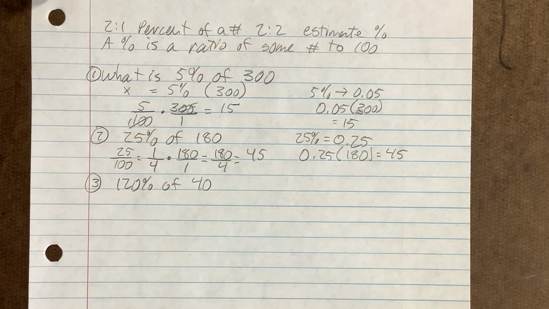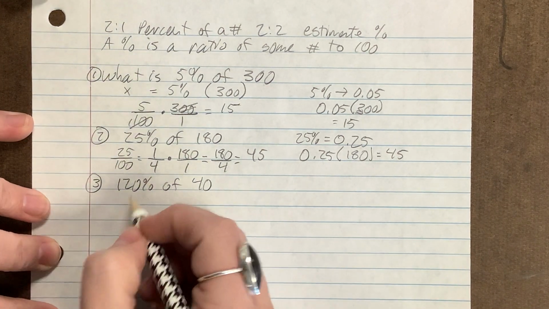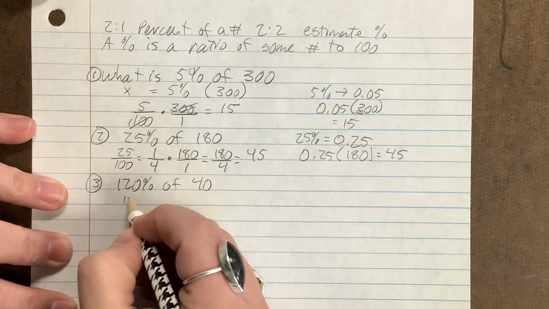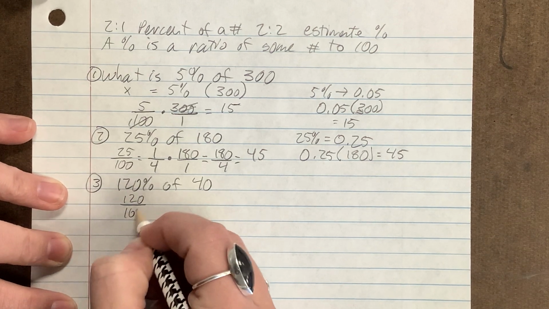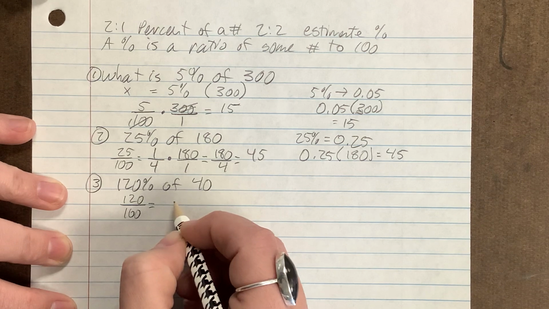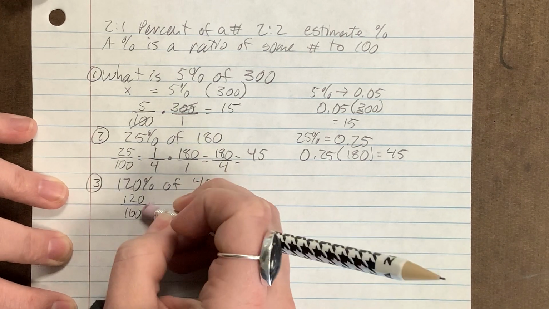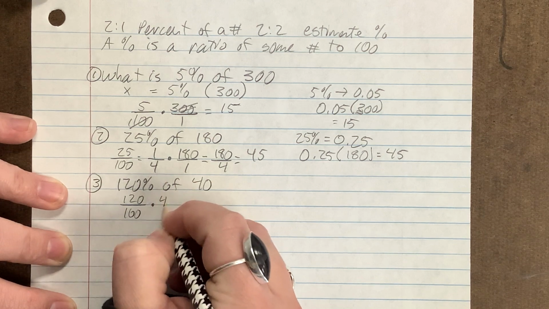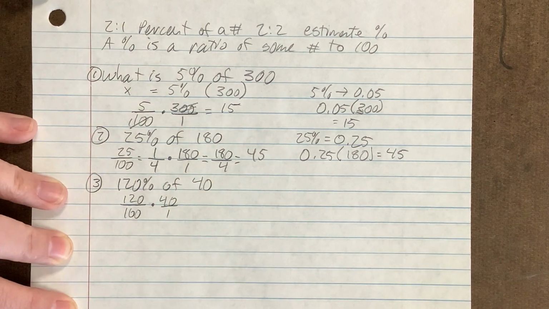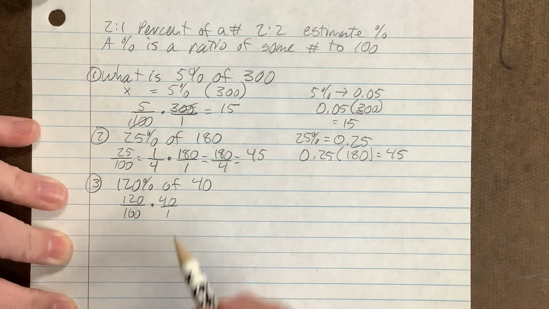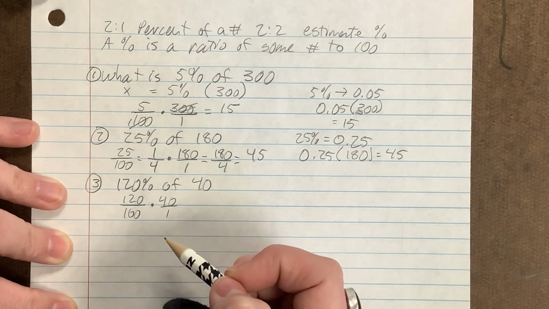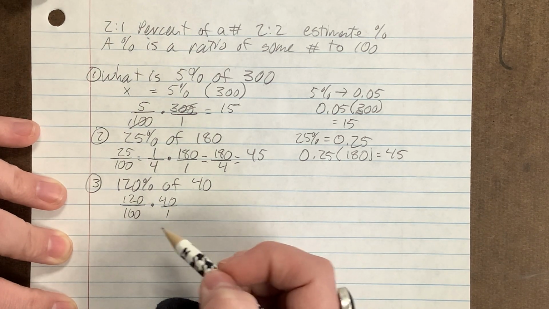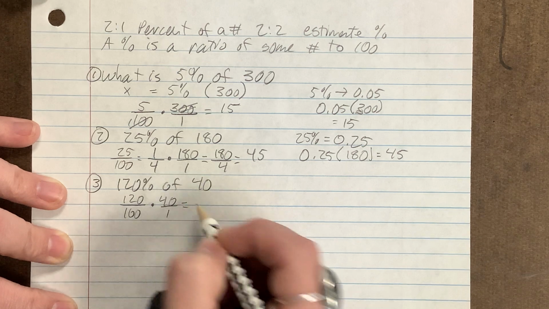Cool. Again, we have two options. We can change it to a fraction, so 120 over 100, and we're going to multiply, because that's what of means. Of means multiply. So times 40, which we put over 1. For funsies, let's not do any pre-simplifying.